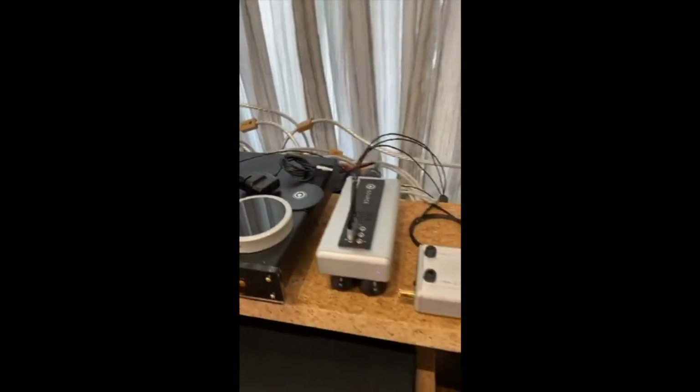Switch mode power supplies are shipped with pretty much everything that you can buy these days, right? So why? Because they are convenient, they're small, they're inexpensive, and they're very efficient. But there's a price to pay for that, and the price is usually a lot of noise, especially in the high frequencies. So the linear power supply is a little bit the opposite of all of that.